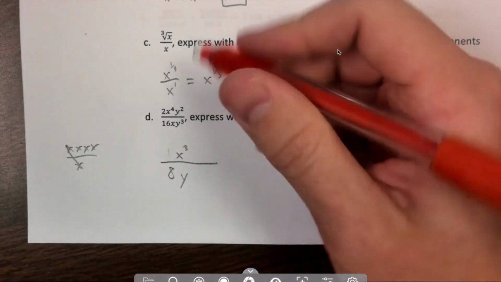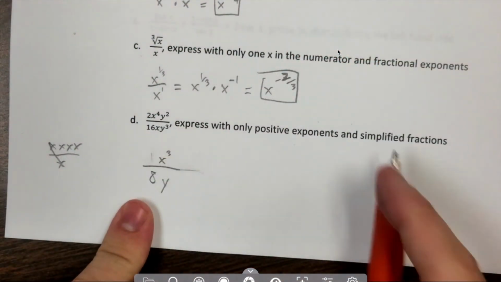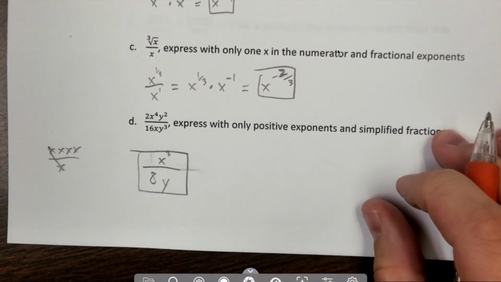Don't really need that 1. It can be invisible or implied. I've got only positive exponents and simplified fractions. That's all you had to do. Kind of some wacky wording, but those were the goals for that.